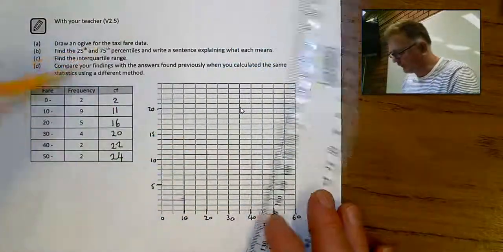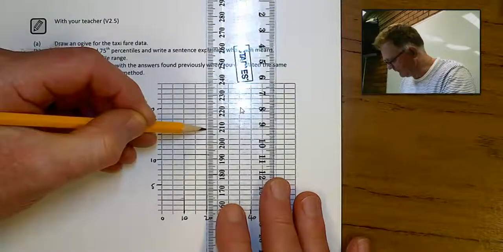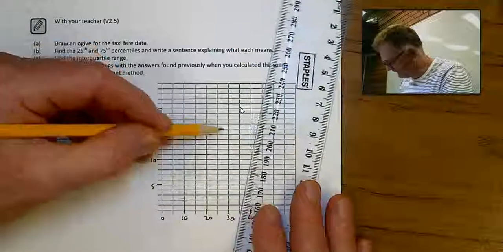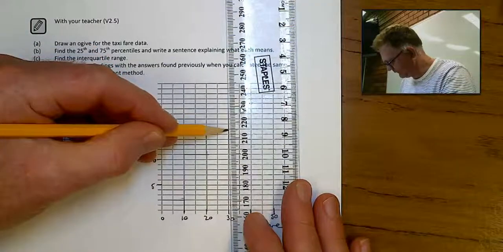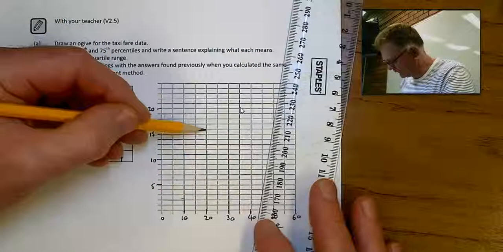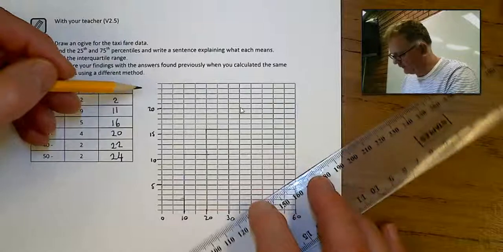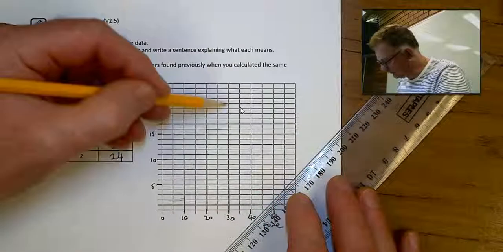By the time we finished the next group, we had accounted for 16 scores. The next group took us up to 20 scores.